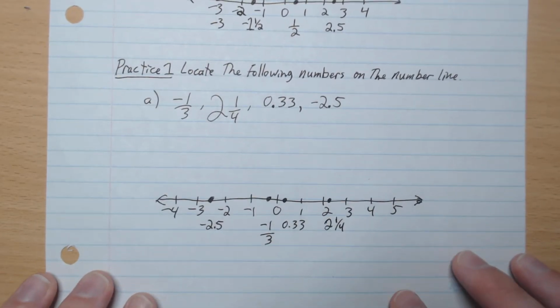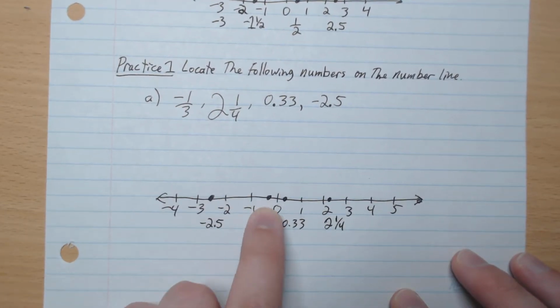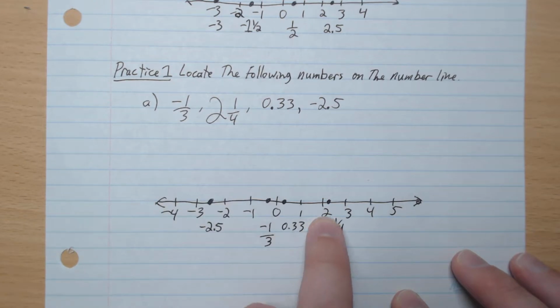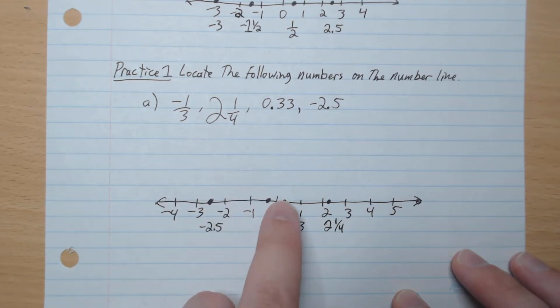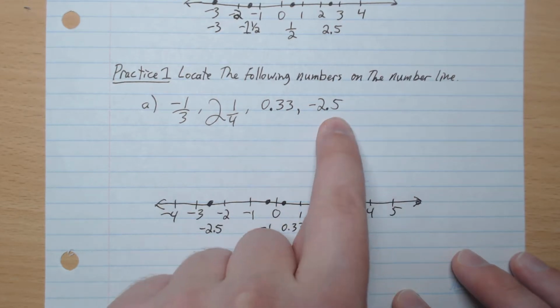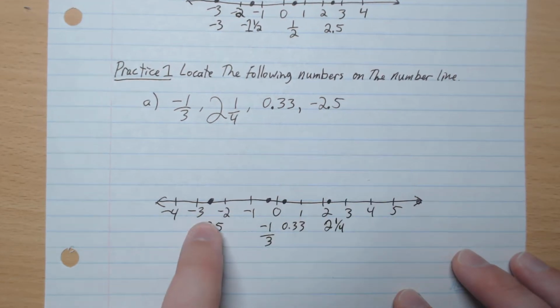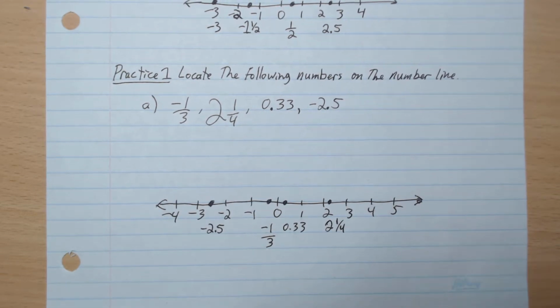Okay, we're back. So -1/3 right here. 2 1/4, 2 1/4 like that. 0.33, so between 0 and 1, 0.33 like that. -2.5, -2, -2.5, just like that.